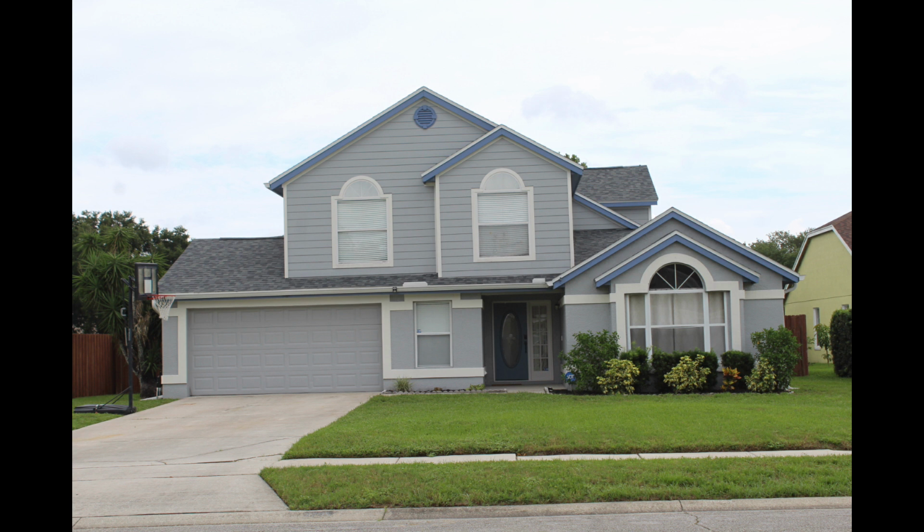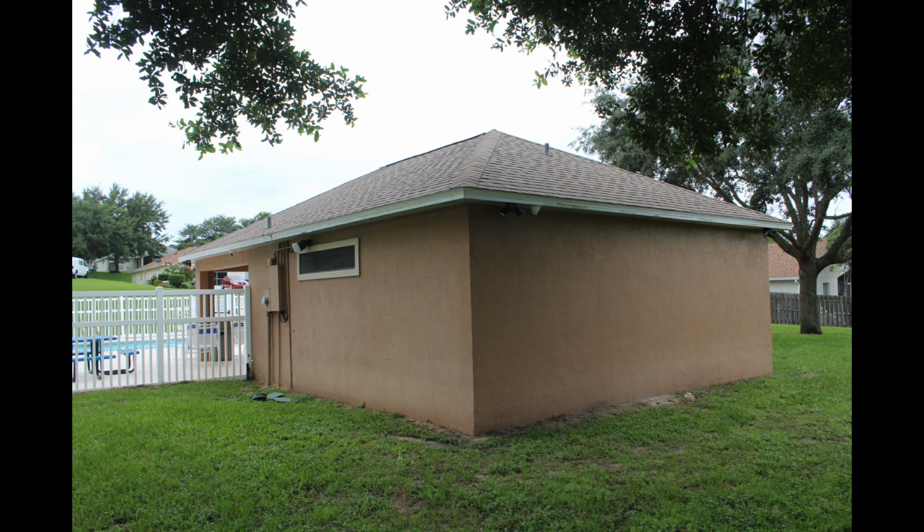Even though you know what it is, you can't get a photo of it, so you have to put covered. But pretty much a lot of the houses and commercial buildings that have block, you can tell.